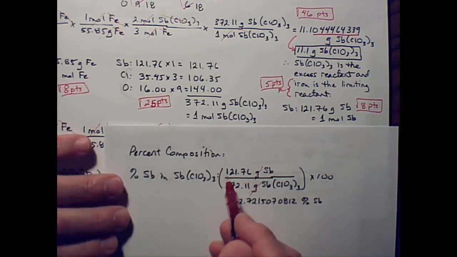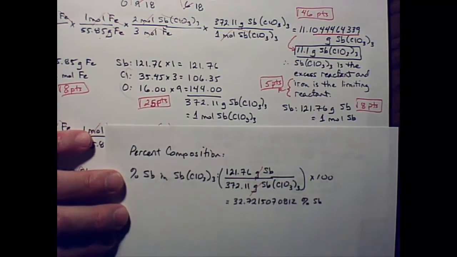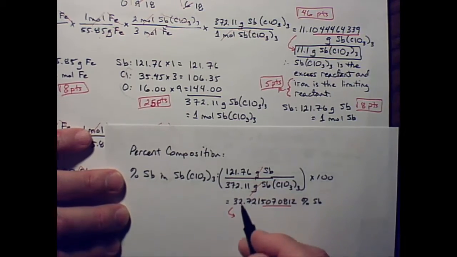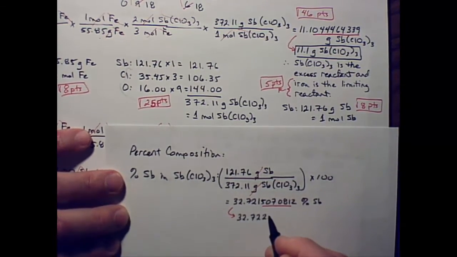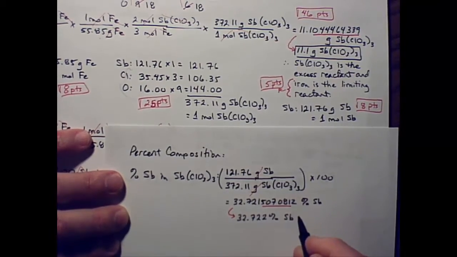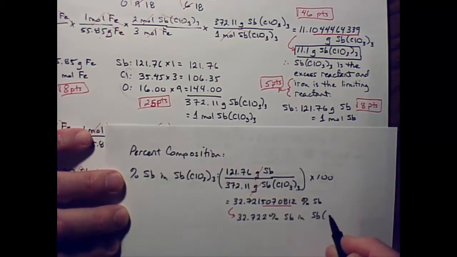In this case, we've got 5 significant digits in the 2 parts of this problem, so we have 5 significant digits in our final answer. 1, 2, 3, 4, 5. Underline everything else and round off. And we get 32.722% antimony in antimony 3-chlorate.